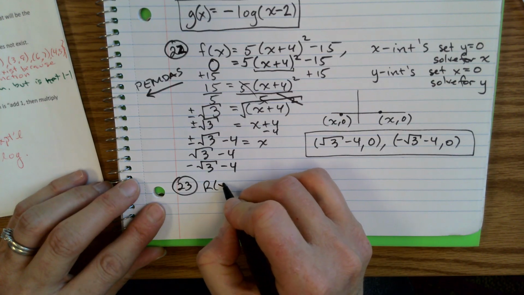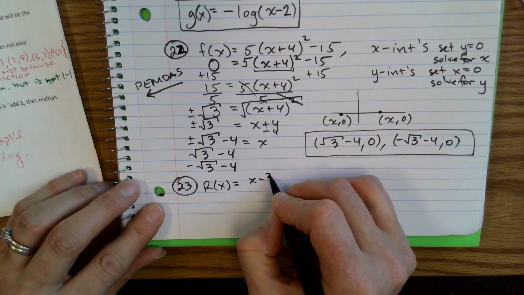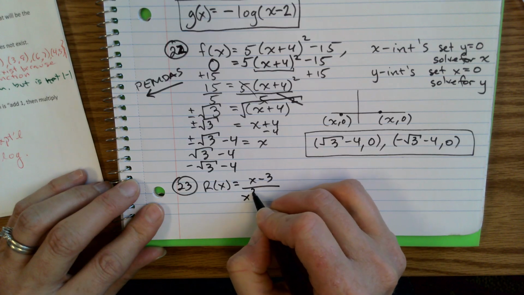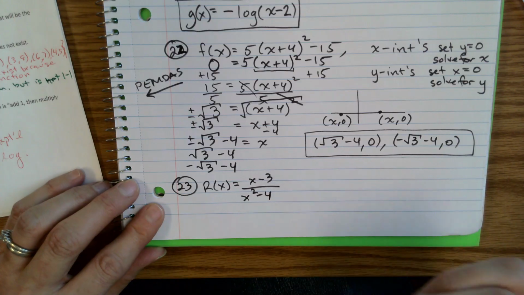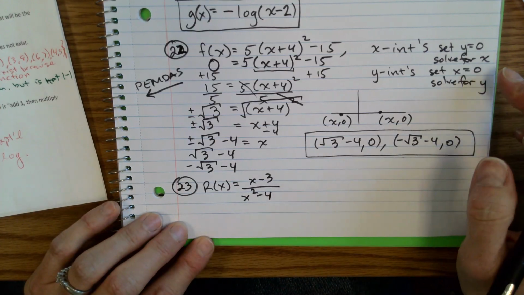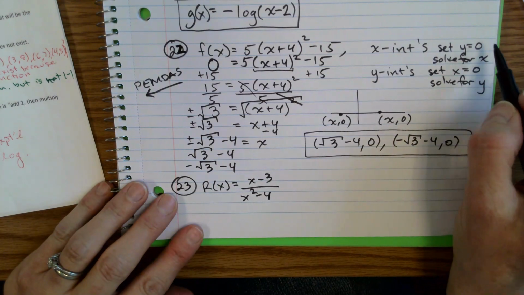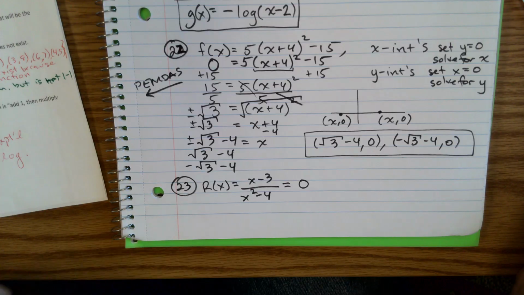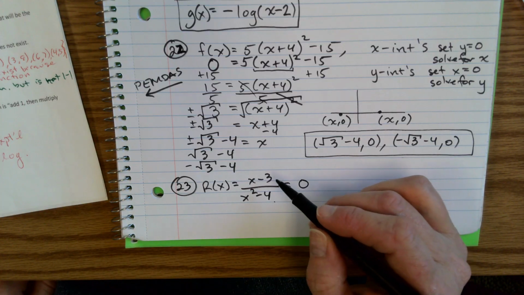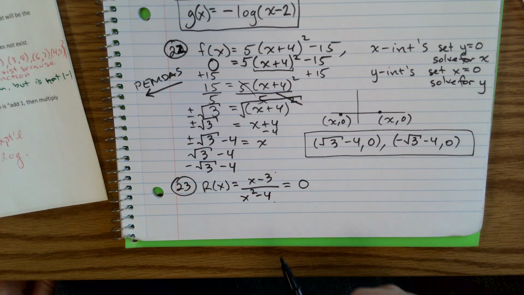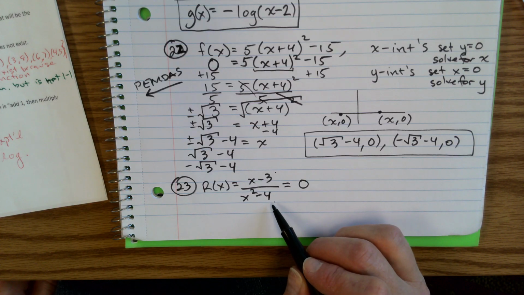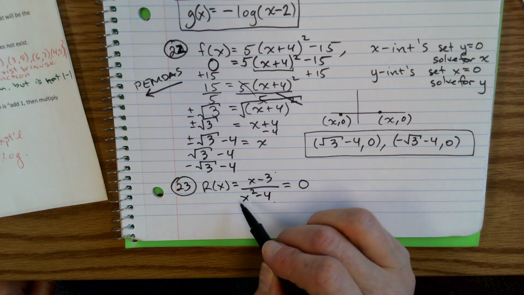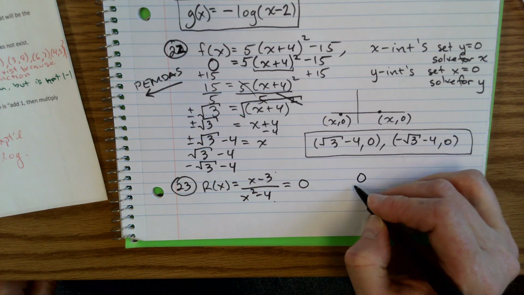R of x equals x minus 3 divided by x squared minus 4. If you want to find zeros of a rational function, finding zeros and x-intercepts is the same process. You set the equation equal to 0 and you solve. Now the question is for rational, do I want the bottom to be 0 or the top to be 0? If the bottom is 0, you find vertical asymptotes. That is not what we want. If we want the whole thing to be equal to 0, then I want the top to be 0.